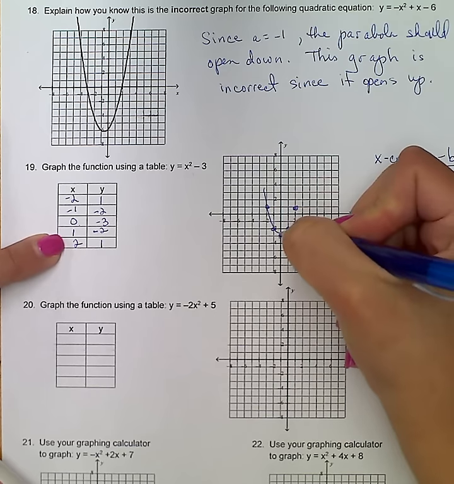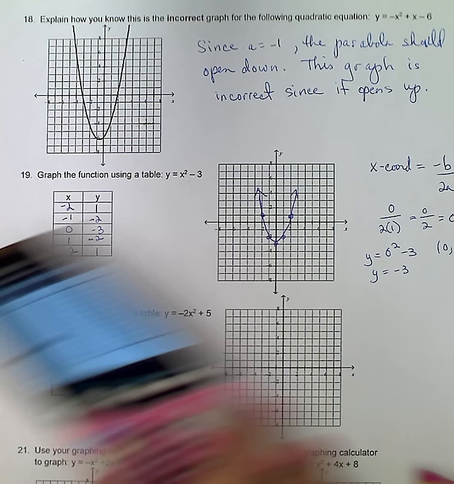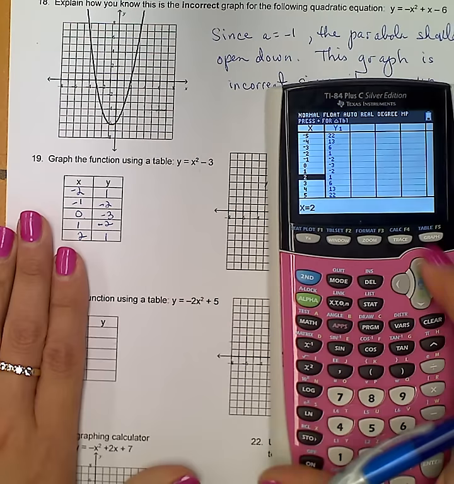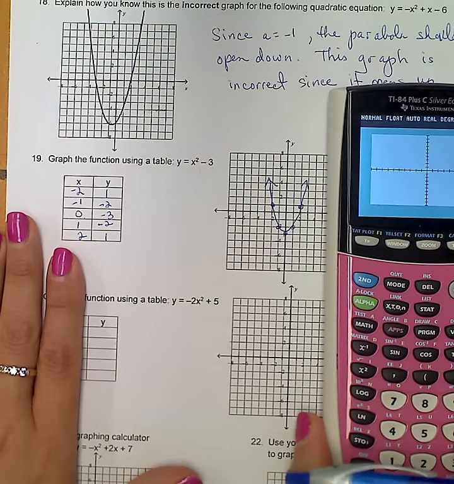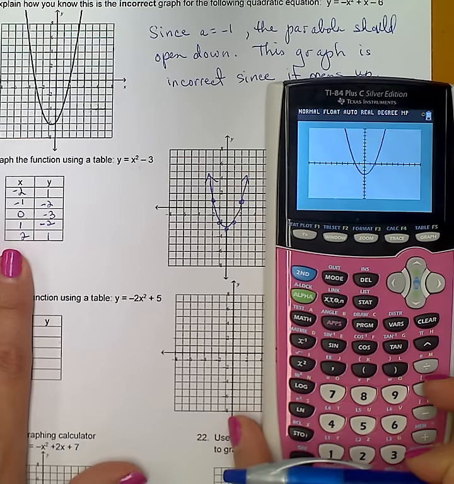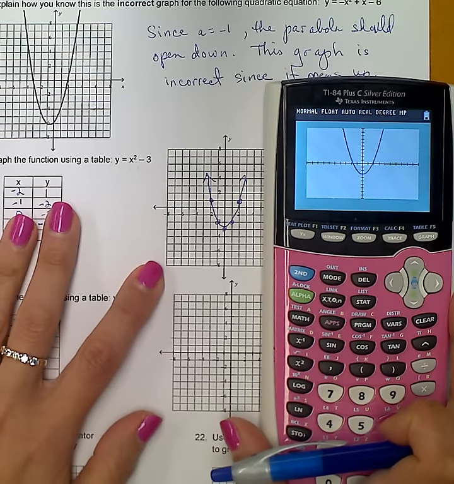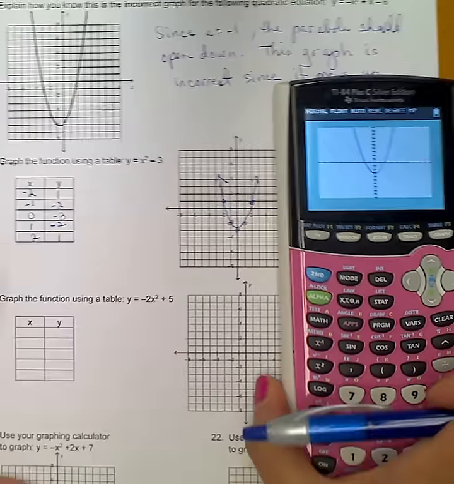And one thing you can do as well is if you go back to your calculator, I can hit graph and compare. So let me scooch that over a little. So I can compare my paper graph to my calculator, and they look the same. So that's good. Okay, next one.